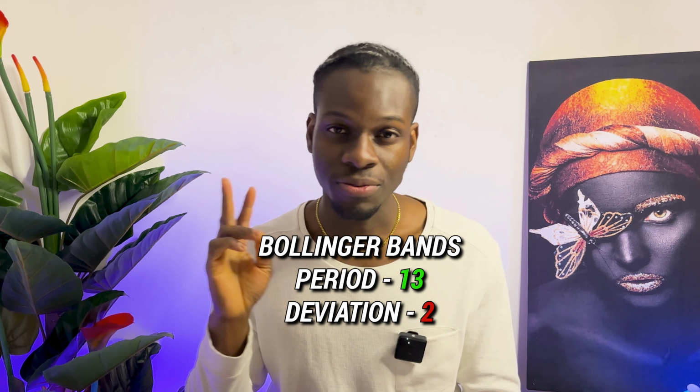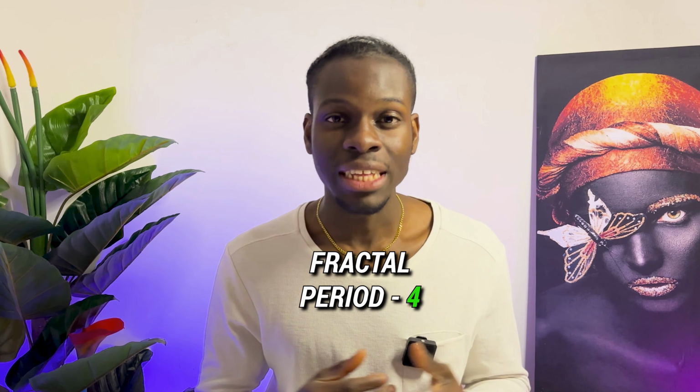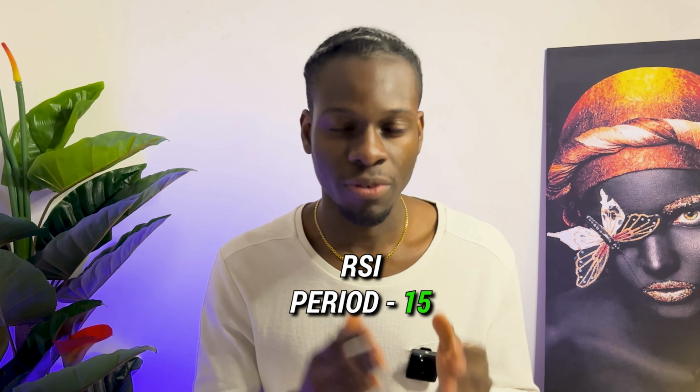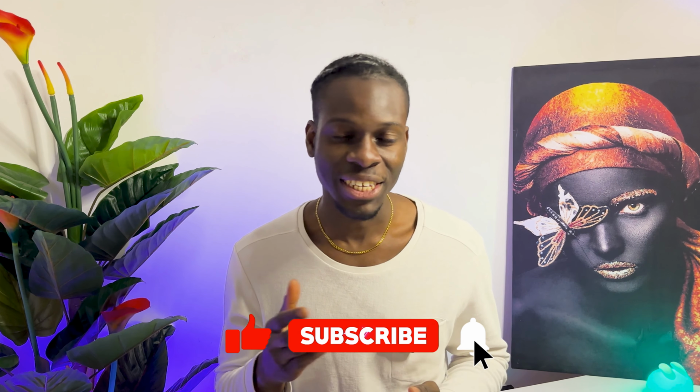Now for today's trade, we'll be using these sets of indicators. First, the Bollinger Bands, the fractal indicator with a period of 4, and also the RSI with a period of 15. This strategy is a universal strategy and can be used in the direction of the trend and also against the trend. As usual, I've already analyzed the charts and I've chosen the assets with the best optimal payout percentages and dynamics. We'll also be using the 1 minute time frame for our trading session today. And that's it for the intro. Let's get right into it.